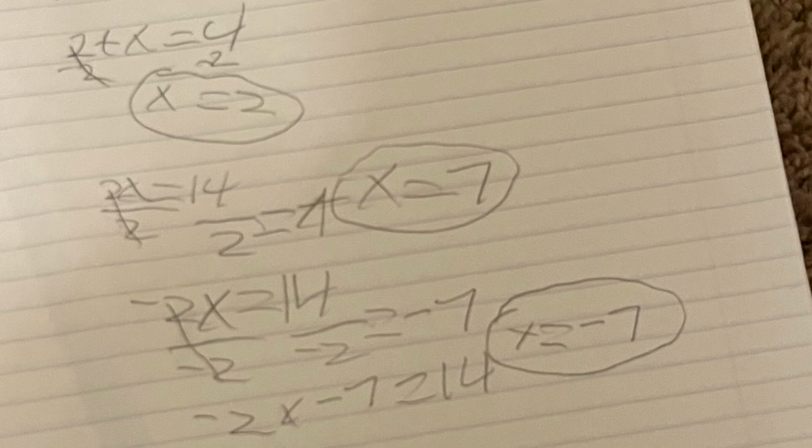So -2 multiplied by your -7, voila. That is the case. -2 multiplied by -7 equals 14.